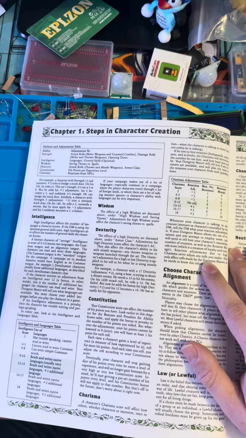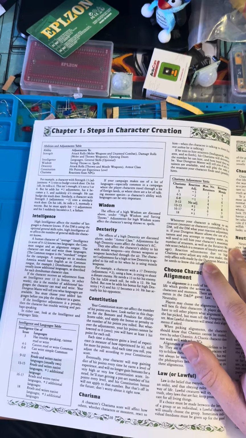especially common in a campaign where the player's characters travel through a lot of foreign lands, or there are a lot of talking monster species, a character's ability with languages can be very important.